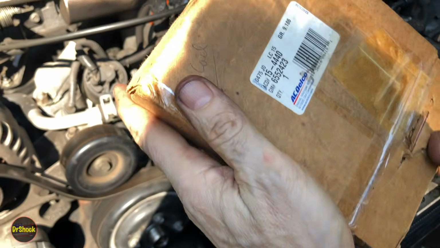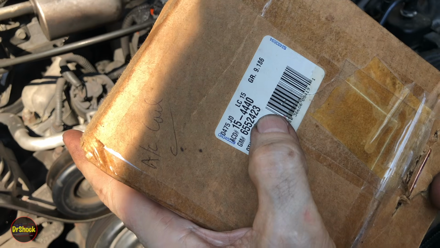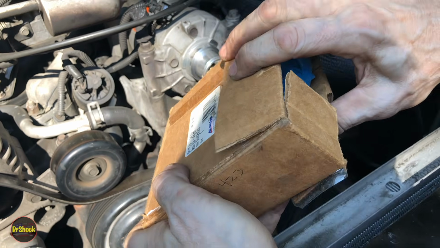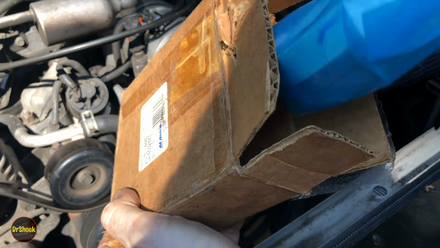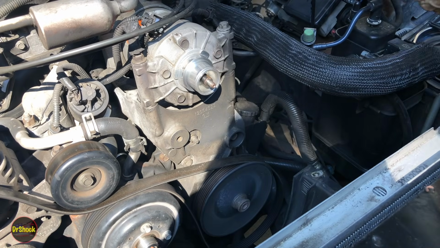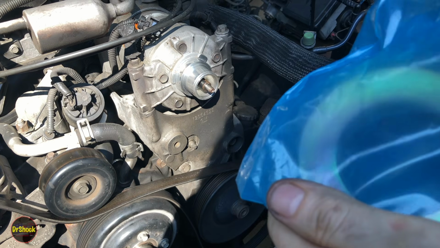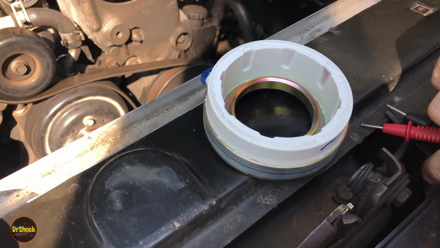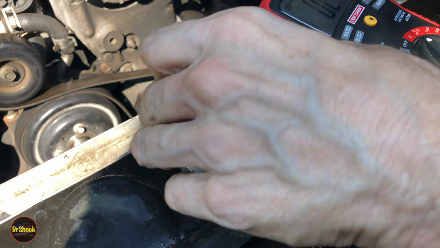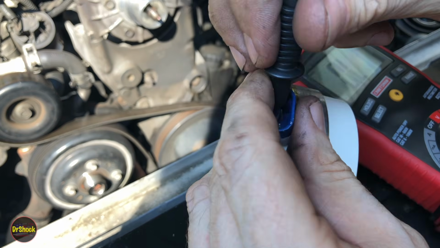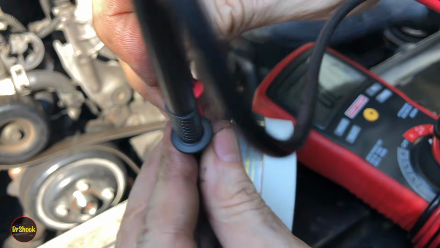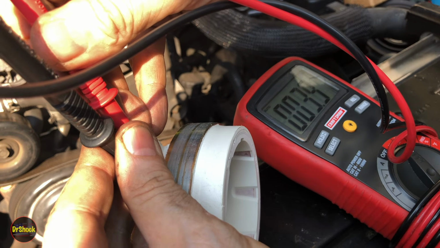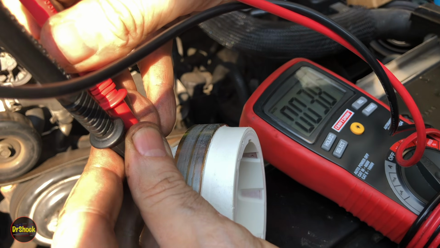If we take our new one, which is a GM 655 2423 or an AC Delco 154440, this is actually a discontinued number. I'll put the current number and this one in the video description, but I just chose to get a discontinued one because sometimes you can get them cheaper just because they're discontinued. Do the same test on this guy. So we'll do the resistance test first. .8, basically the same.